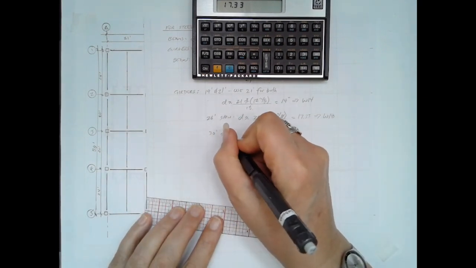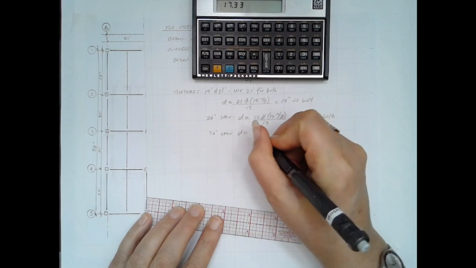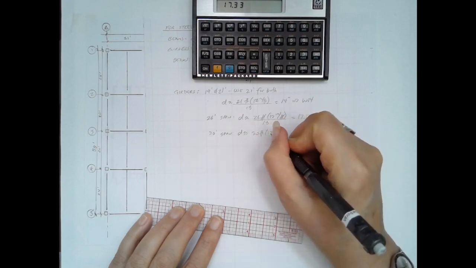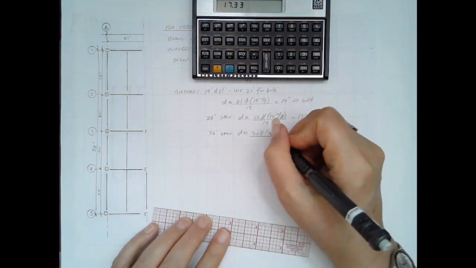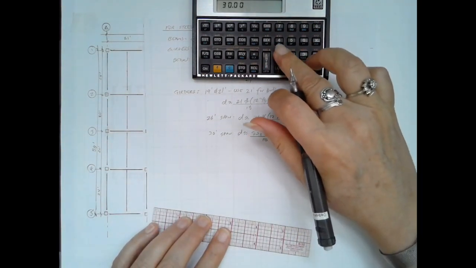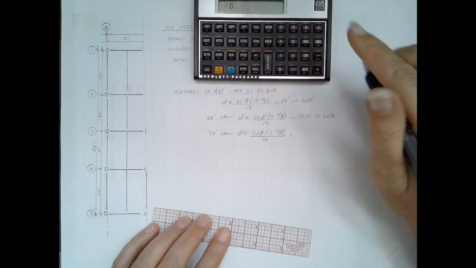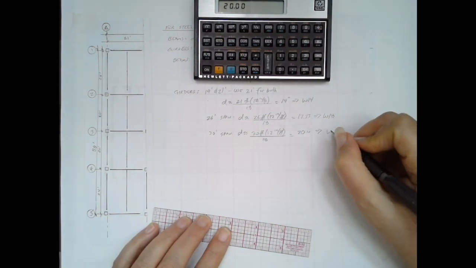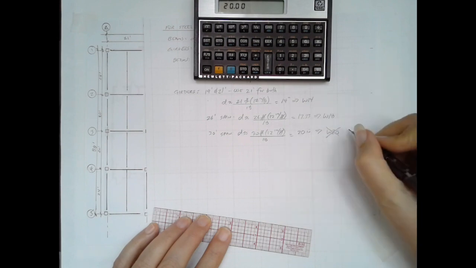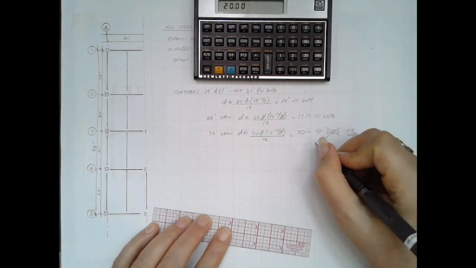Then we have a 30-foot span. And here that gives us a depth of 20 inches, so that would be a W20, but there are no W20s, so we'll use a W21 on that.